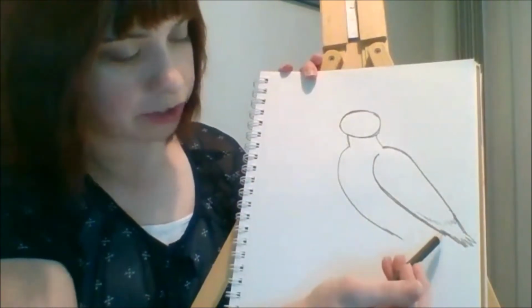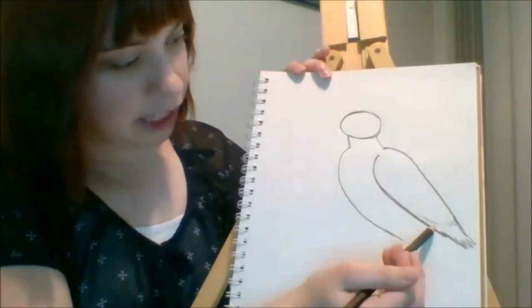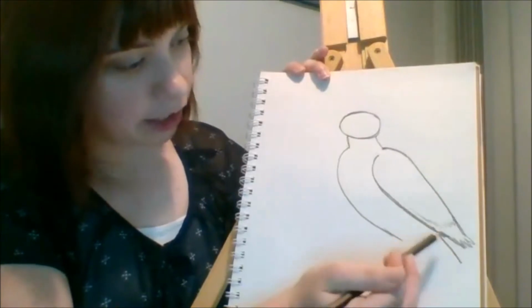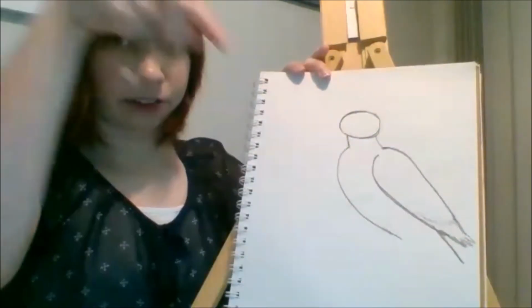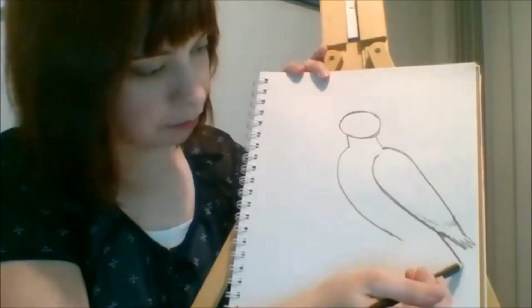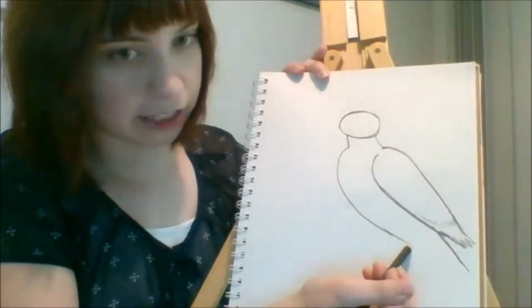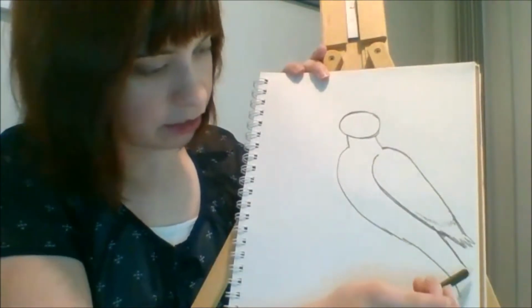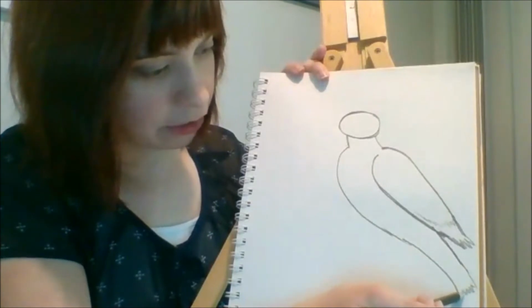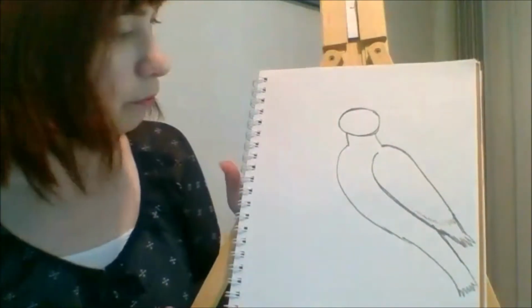And then we're going to draw also the bird's tail. It's going to be a long line. I'm doing another diagonal line. It's kind of angled like that. I want to connect back to this belly, so we're going to go like this and draw its tail. And I do kind of little zigzags at the end of the tail too.